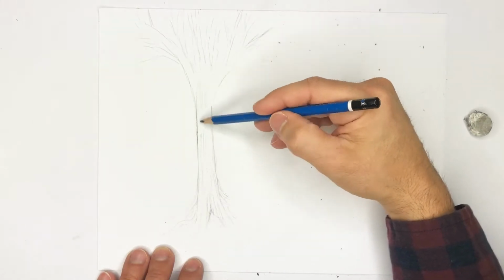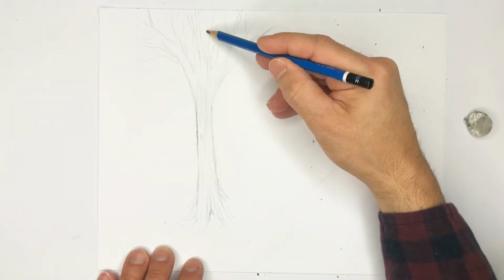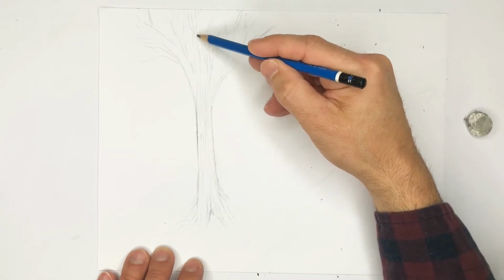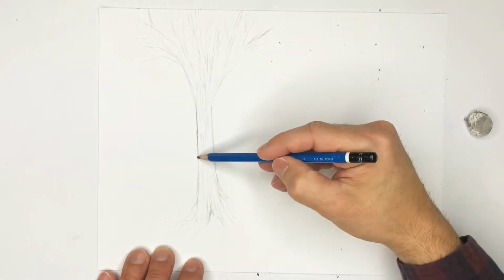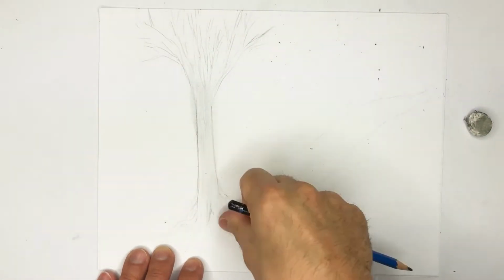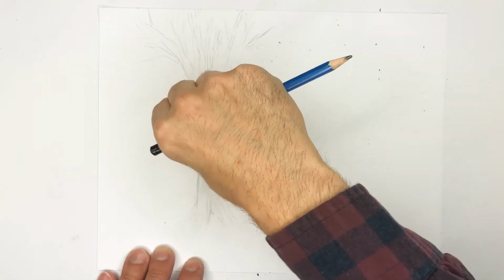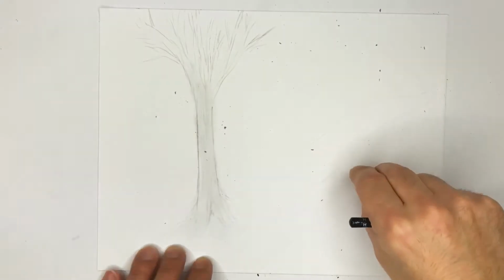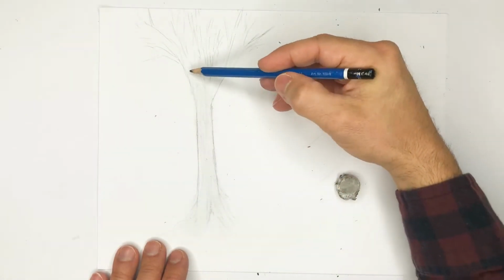We'll get the trunk of the tree growing into the branches. And if you want, you can hit it with your own smudge technique if you wish. It might help let some of the lead move around on the page. You can do that, use your eraser as you need to, and clean up any parts that you wish as well.